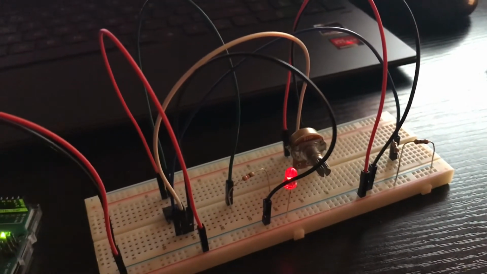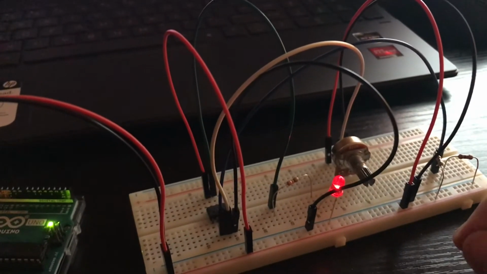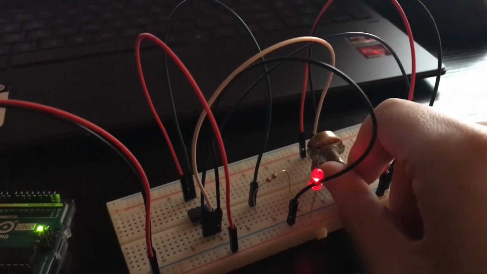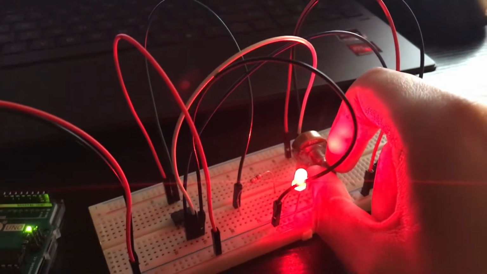This is ENME 351 Lab 8. Here's the comparator. As you move the potentiometer, the light will dim and brighten depending which way.